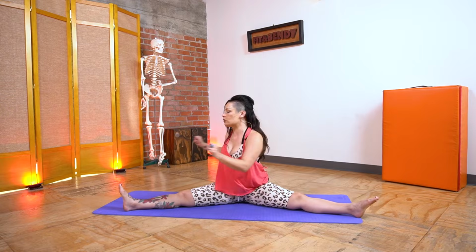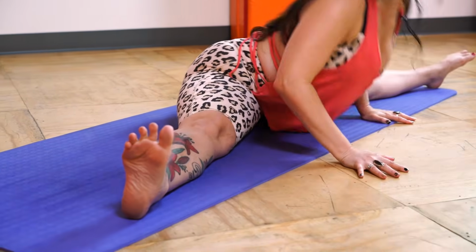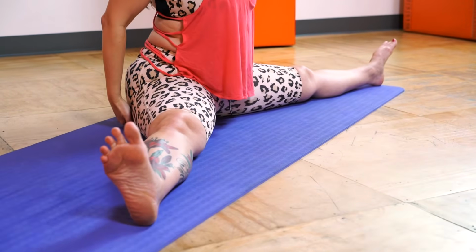I can also do different things with my torso. So I can move my torso side to side. I can twist my torso around. I can even bring my torso forward to the floor. Still a straddle. Why is that still a straddle? Because my sit bones are still on the floor.